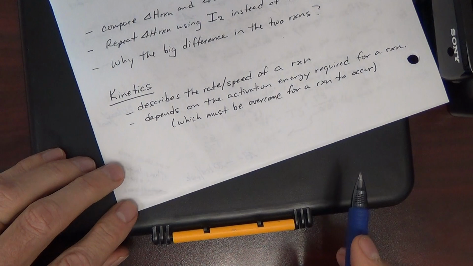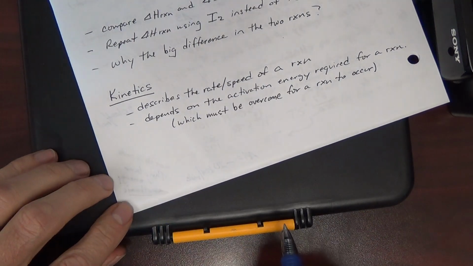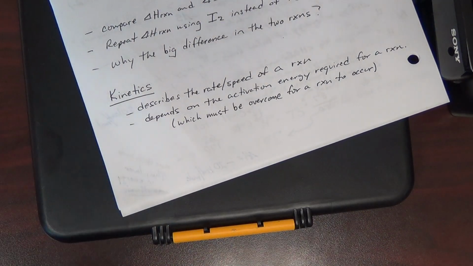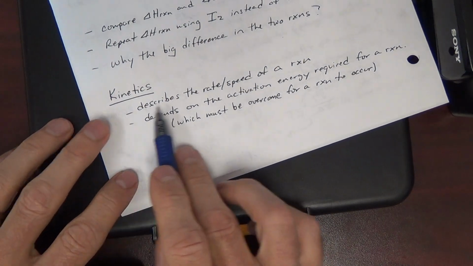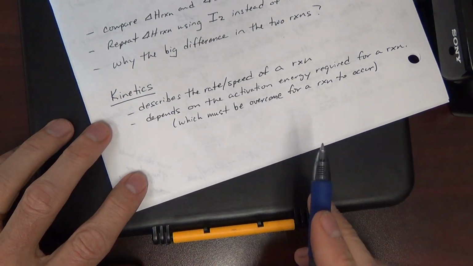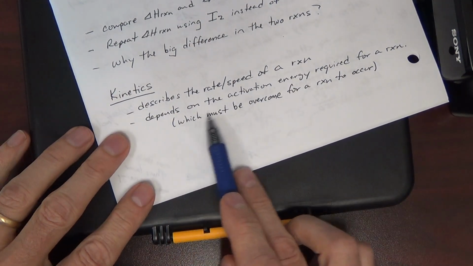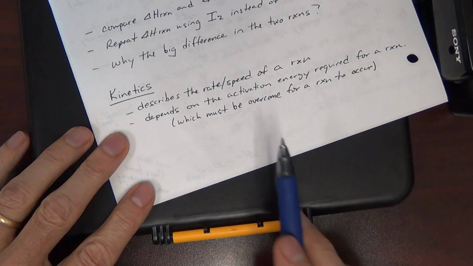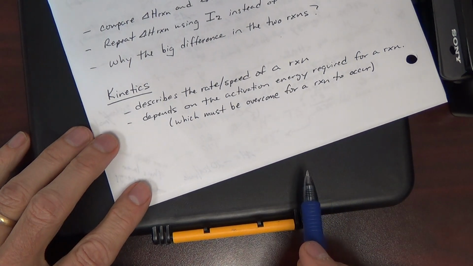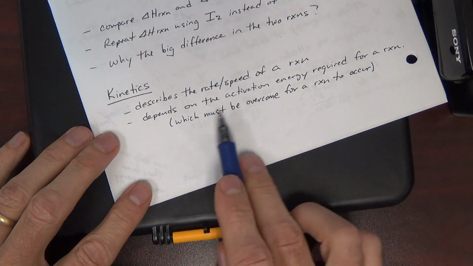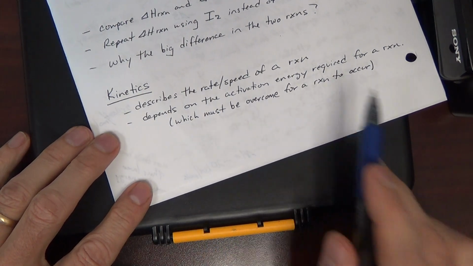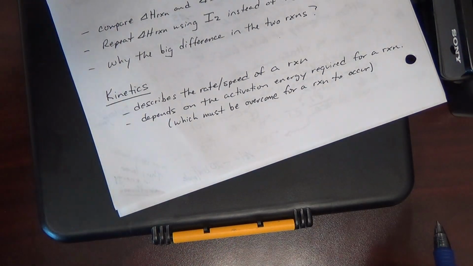Okay, let's look at kinetics. Kinetics, of course, describes the rate or speed of a reaction. It largely depends on the activation energy required for a reaction. Activation energy, of course, must be overcome for a reaction to occur.